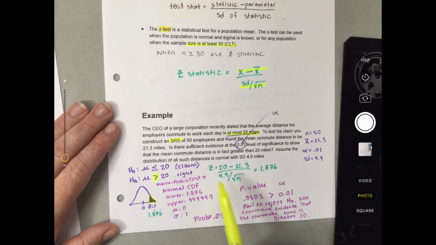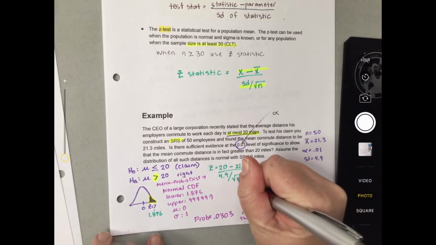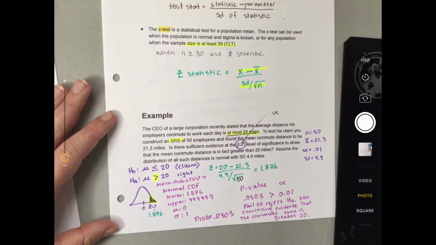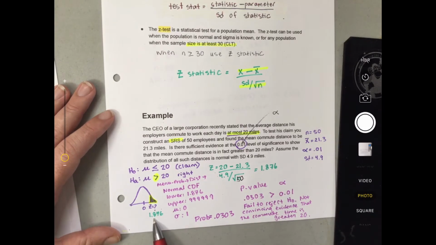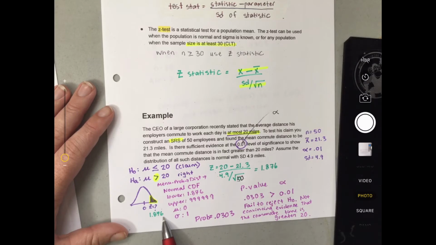We want to take the mean, 20, minus 21.3, divided by 4.9 divided by the square root of n. Well, what is n here? n is 50. So once you plug all of that in, you will see that the z-score is 1.876. So now we know our z-score is 1.876.